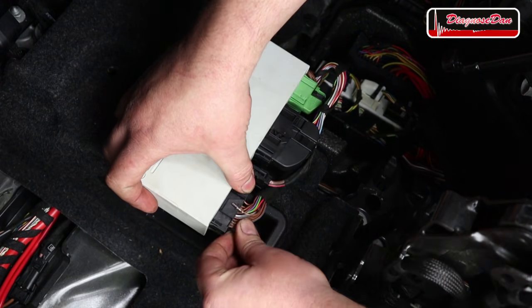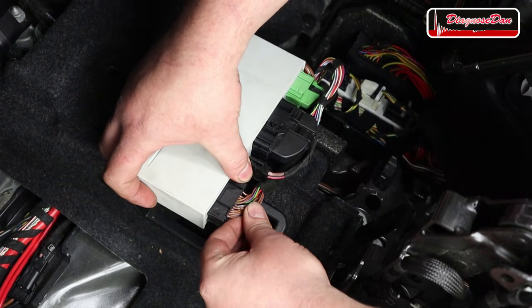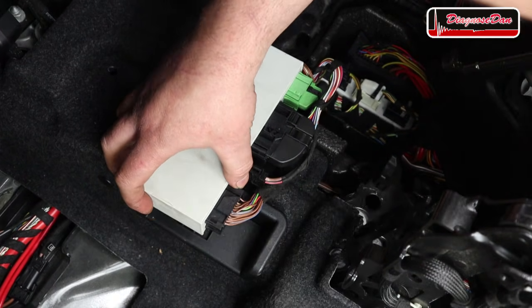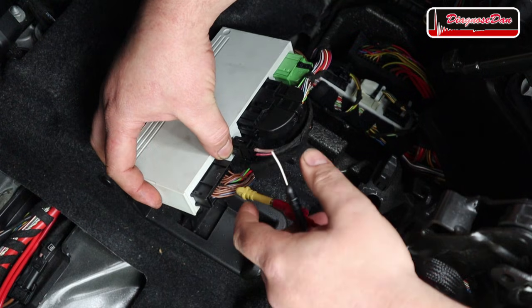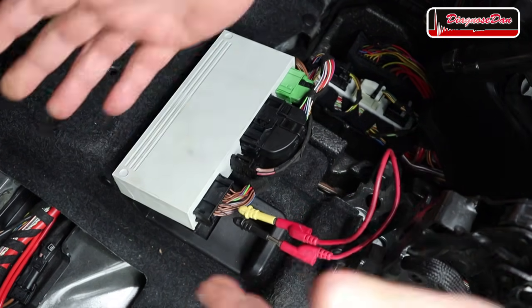That's one. And that's two. And let's jump them and see if this works.